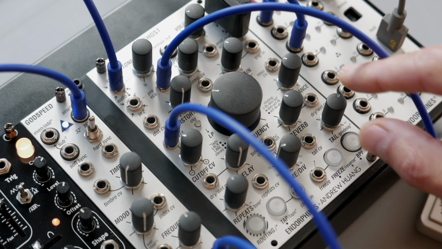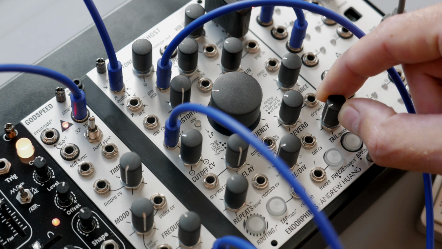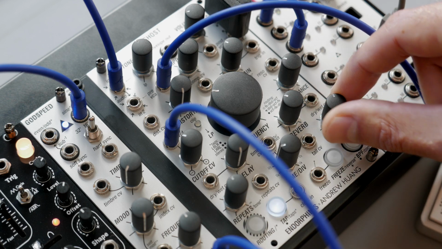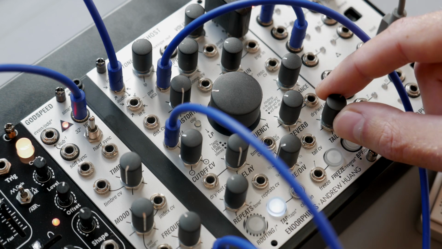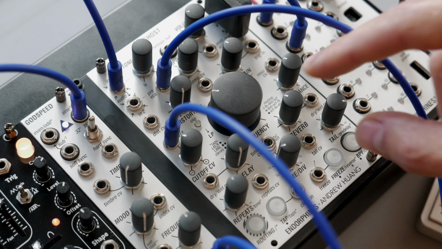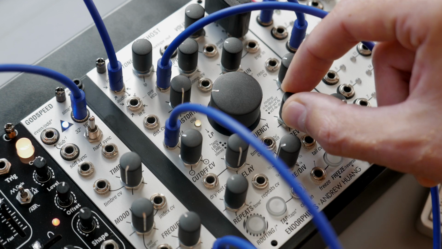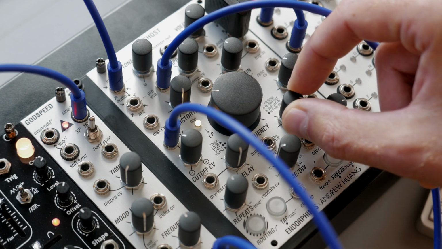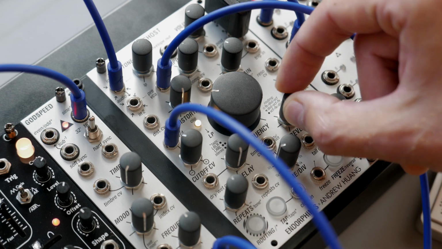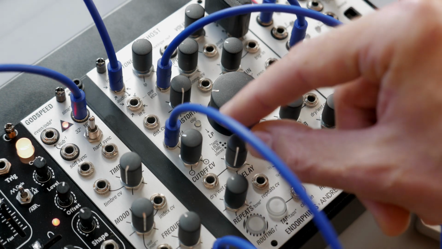Then we've got the tail of the reverb, so how long is our reverb, how big does our room sound? Smaller or bigger. And if we're all the way to the right, we've got a shimmer reverb. If we combine this with the mix, it can get very, very crazy. Let's add a little bit of delay.